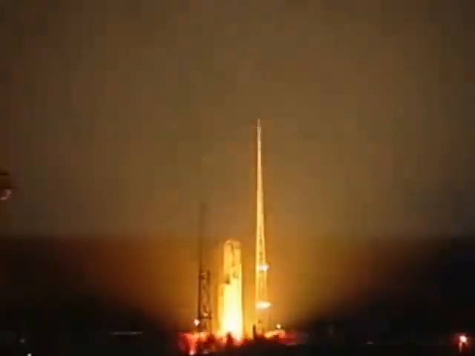First stage, main engine ignition. Lift.